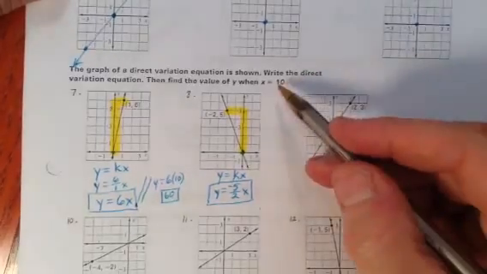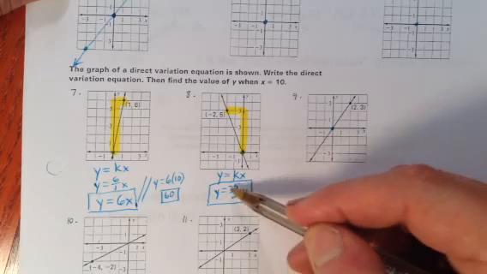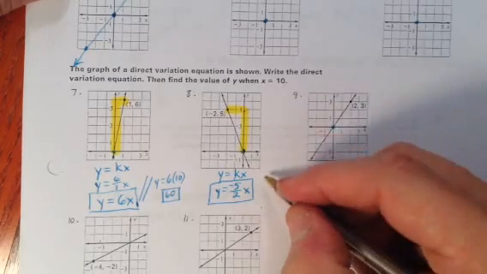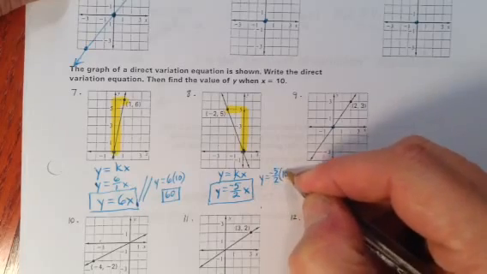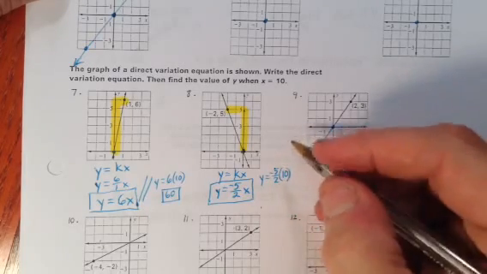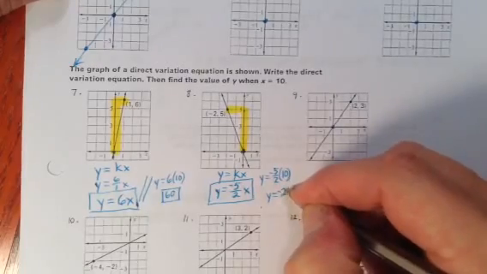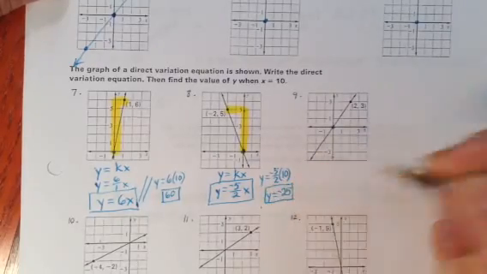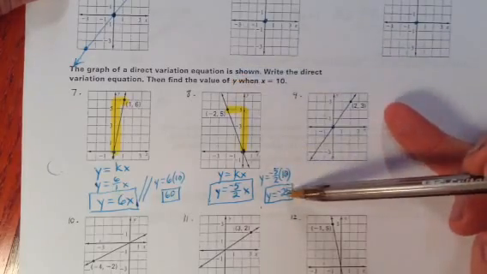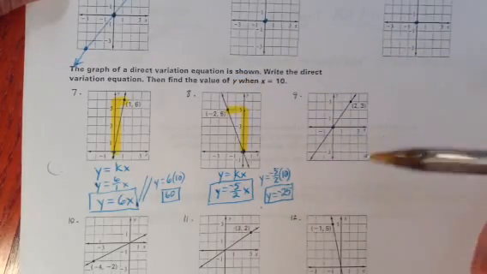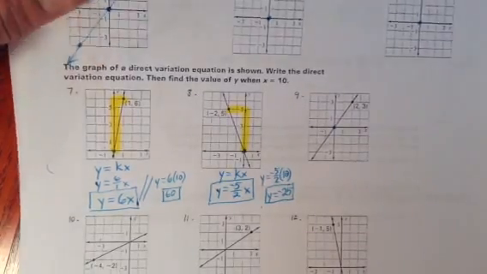Right? And so now we're going to plug in a 10 right there. You can use your calculator if you want to. That's a negative 2.5. So y is going to be equal to negative 5 halves times 10. And that's going to be negative 25. All right, so whenever x is 10, y is a negative 25. Okay, so you can go ahead and do the other 9 through 12 the same way.